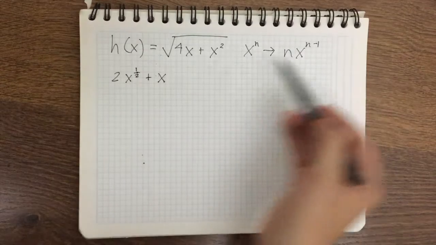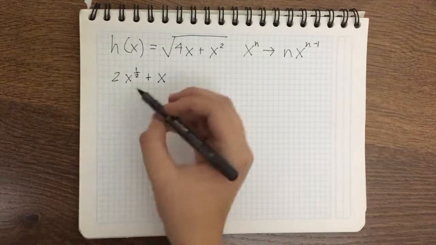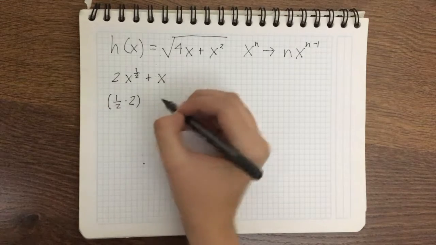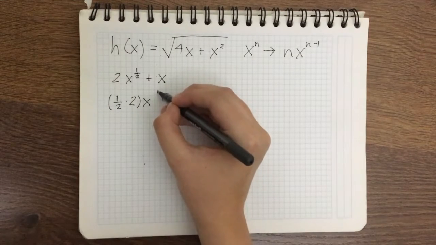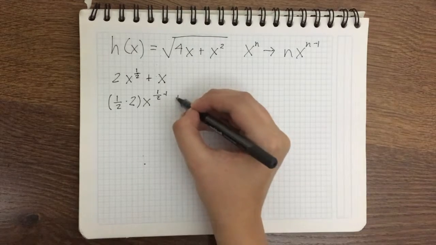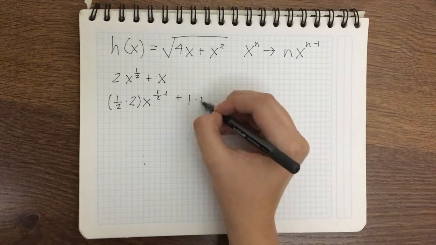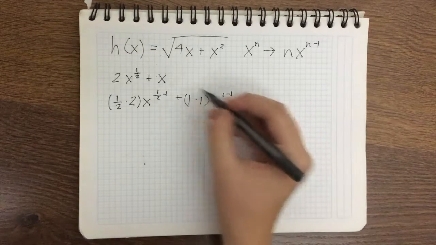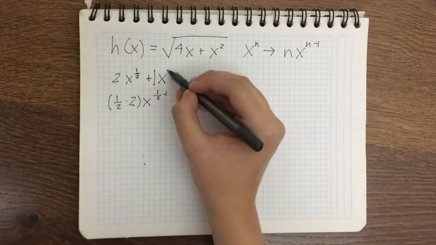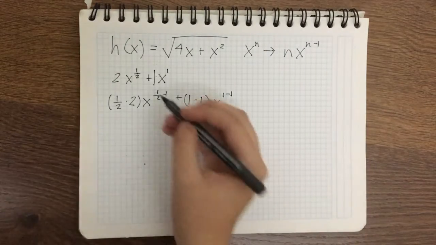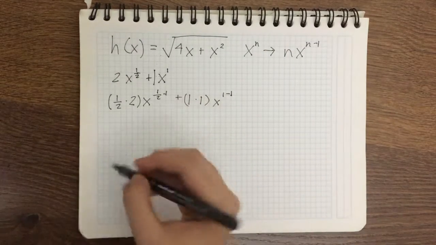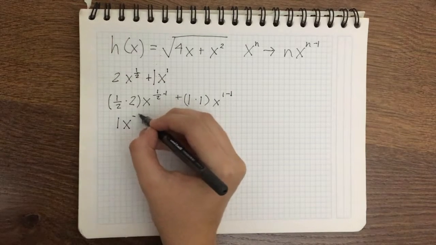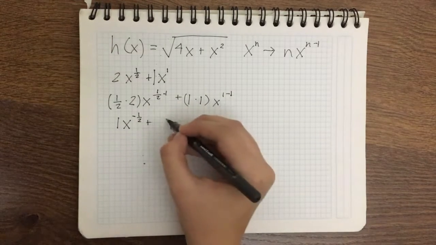Now, we just plug it into the formula we already know, which should give us 1/2 times 2x to the power of 1/2 minus 1, plus 1 times 1x to the power of 1 minus 1, because even though the x is alone, we always have a 1 here and a 1 here. Remember that. Now we solve, which should give us 1 times x to the power of negative 1/2 plus 1.